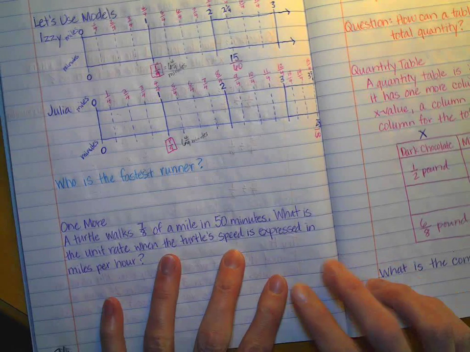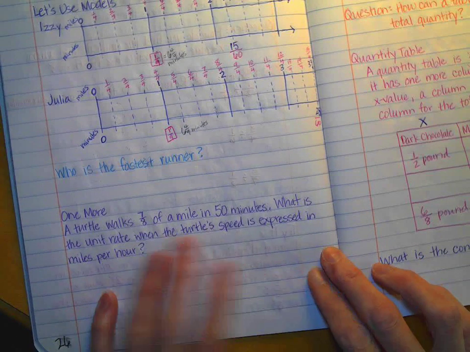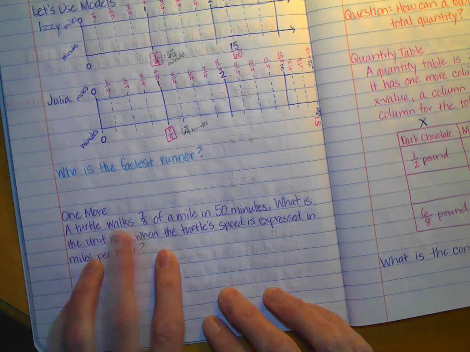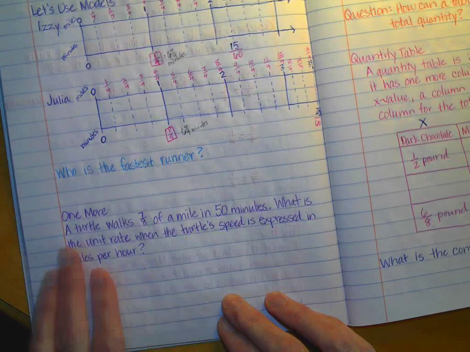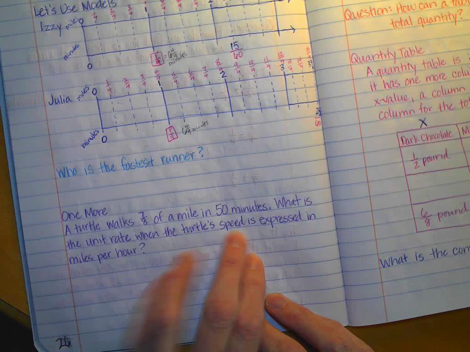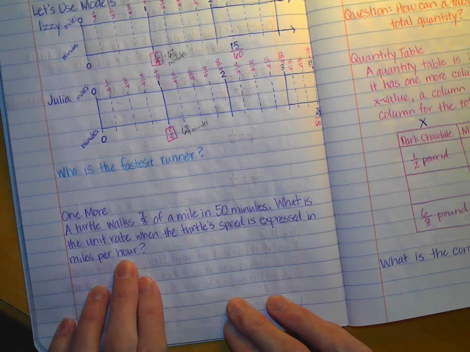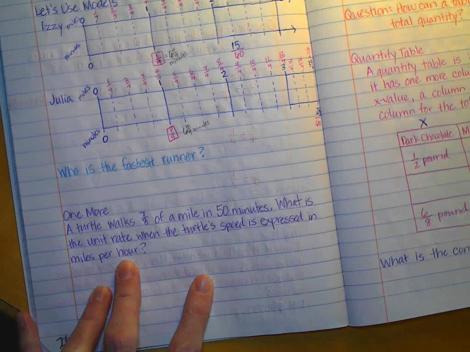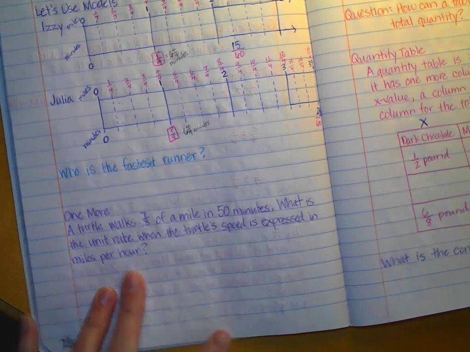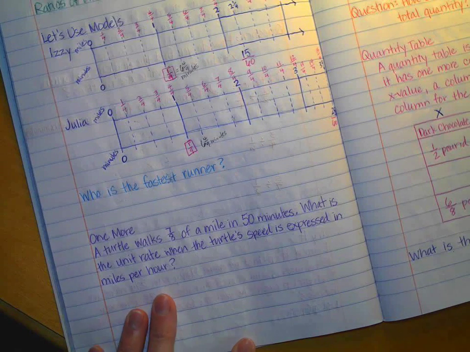It says, a turtle walks 7/8 of a mile in 50 minutes. What is the unit rate when the turtle's speed is expressed in miles per hour? Oh, okay. So I would like to write a ratio first to help us on our way with this.